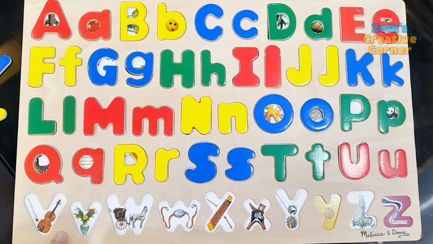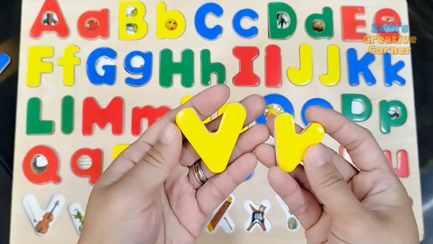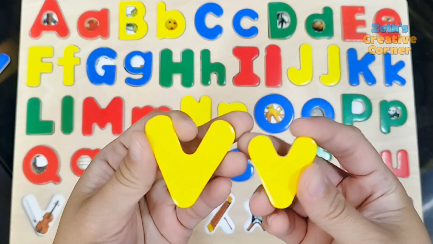Next letter is letter V for violin and bass. Here's the big letter V and the small letter V.